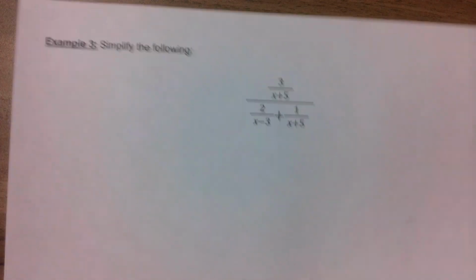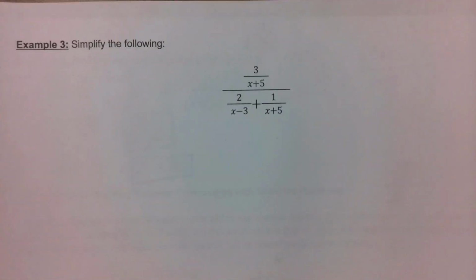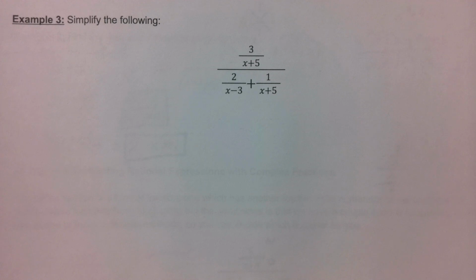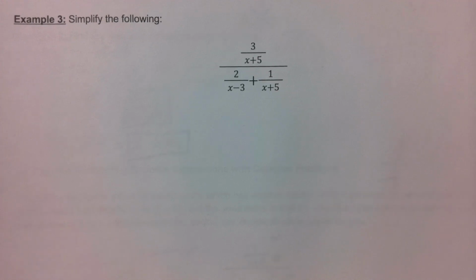All right. Last but not least, we have one last problem. I'd like you to try this one out on your own using your method of choice. I'm going to put both methods up here in a moment in case you want to see the walkthrough, but I'd like you to pause the video one last time. Try these out.